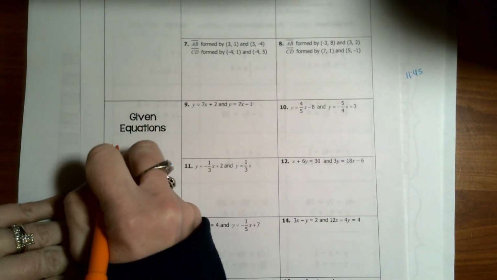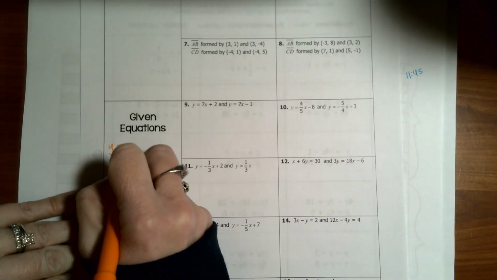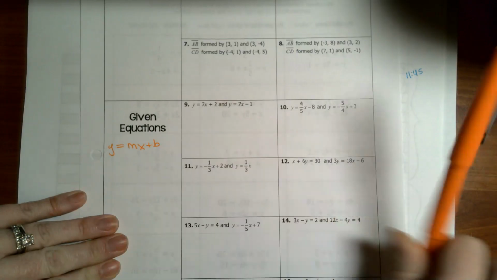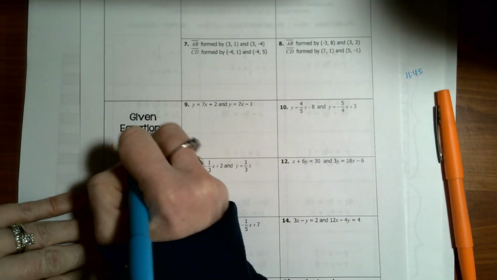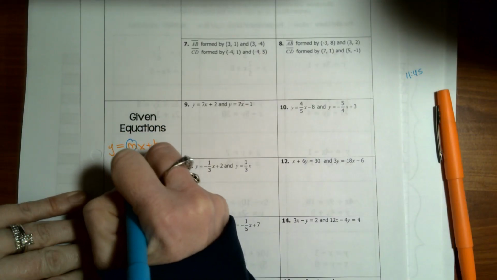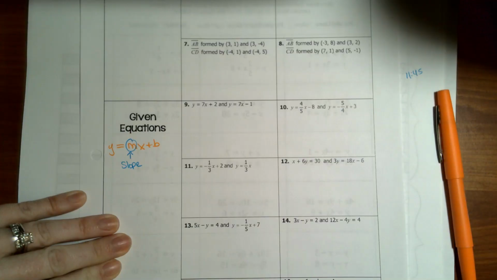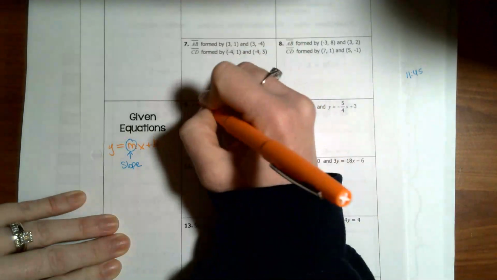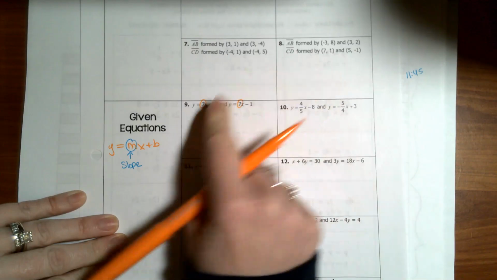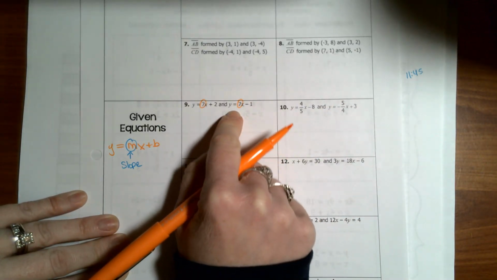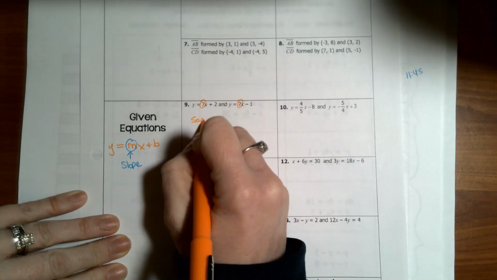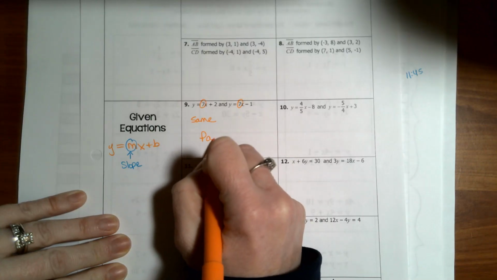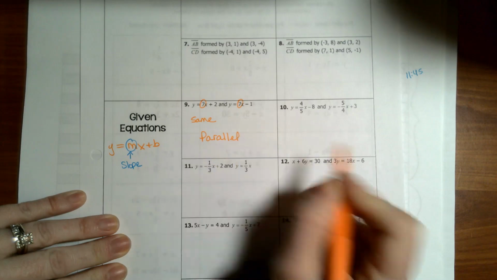We just need to remember that slope-intercept form is y equals mx plus b, where m is our slope. So all we have to do is look at the slope on these. Here we have a slope of 7 and a slope of 7. Since these slopes are the same, we know that these lines are parallel.